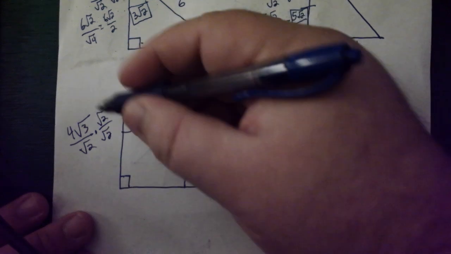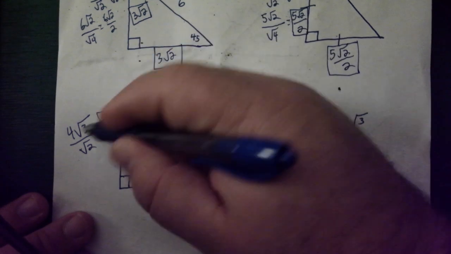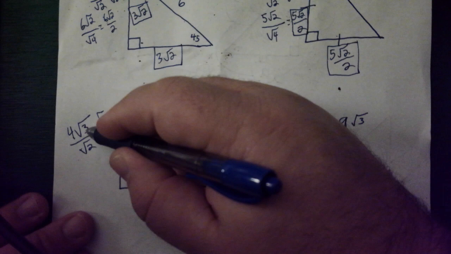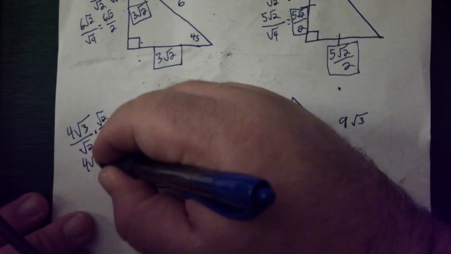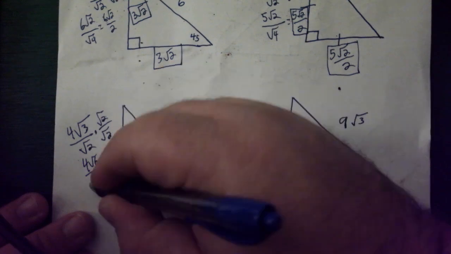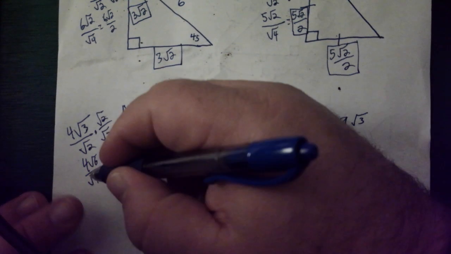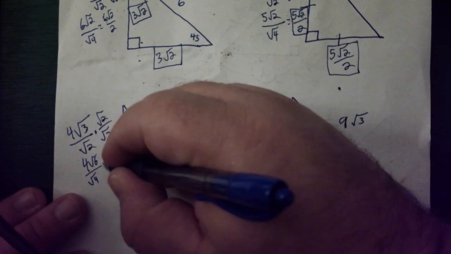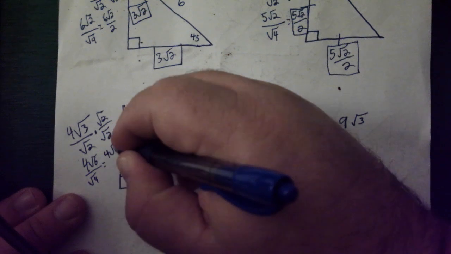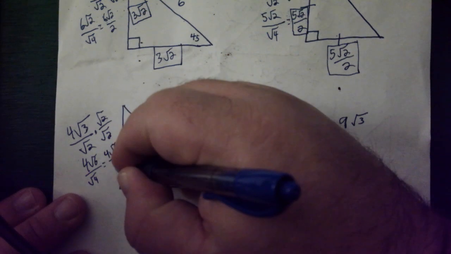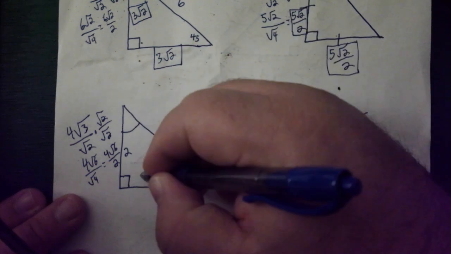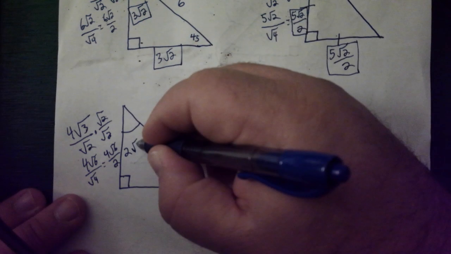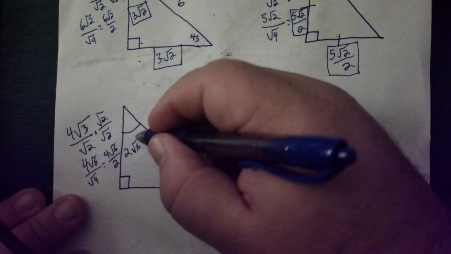This would become 4 on the square root of 6. 3 times 2 is 6. And square root of 2 times square root of 2 would be square root of 4. Again, we know the square root of 4 is 2, and 4 divided by 2 is 2. So we got to leave the square root of 6. And if this one is 2 on the square root of 6, so is this one.